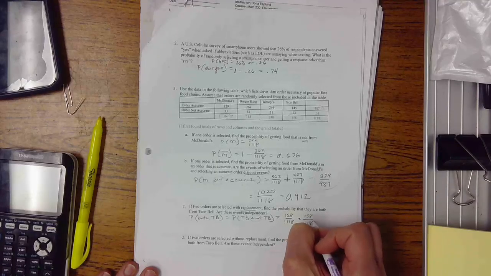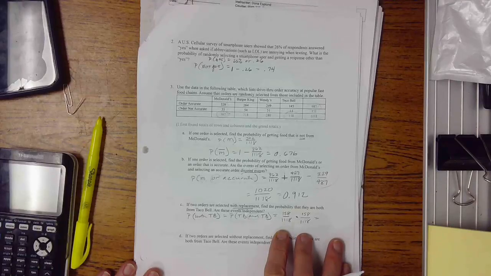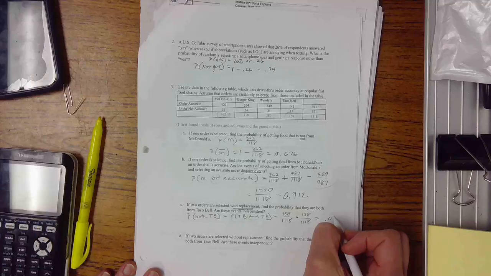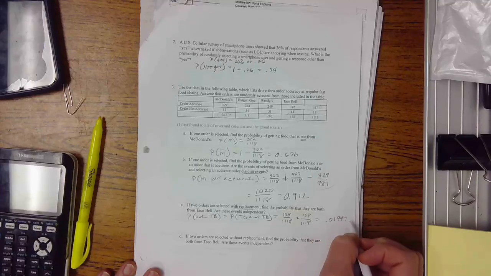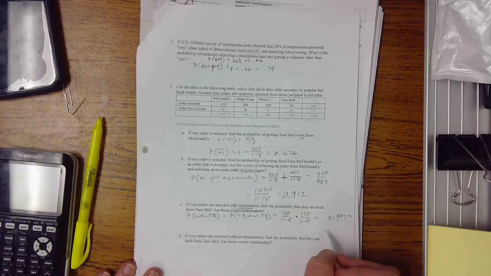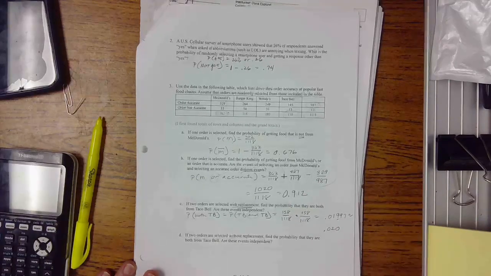And so when I multiply these two together, I'm going to end up with approximately 0.01997, which is just approximately, remember we're going to about three digits, so it's going to be 0.020. Approximately.